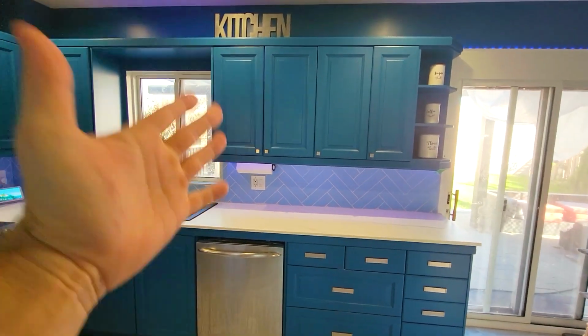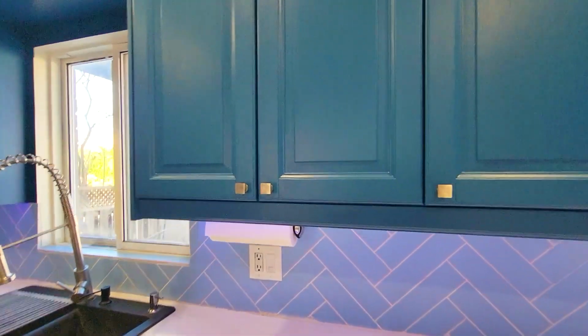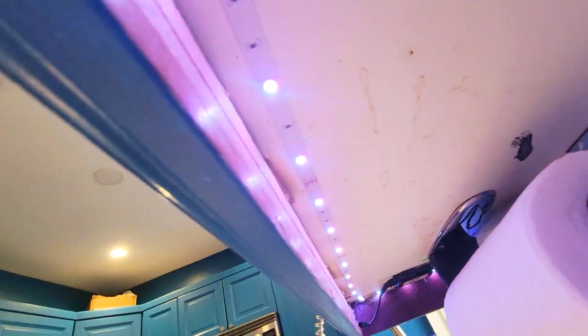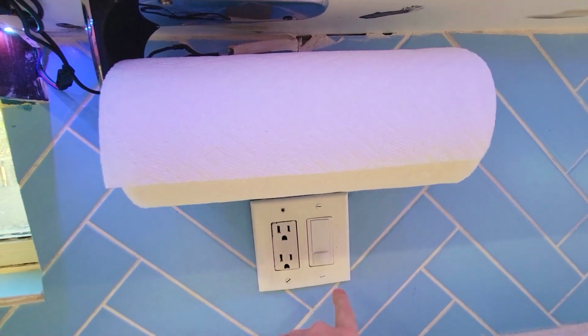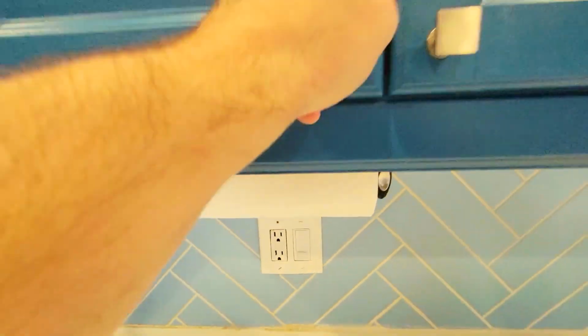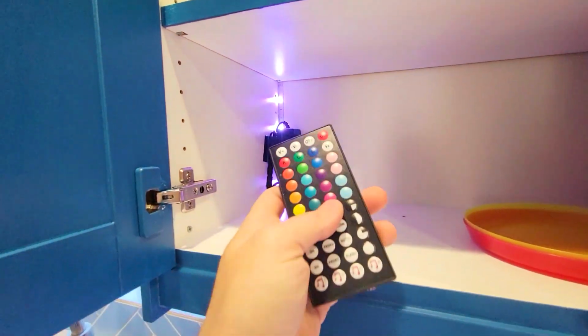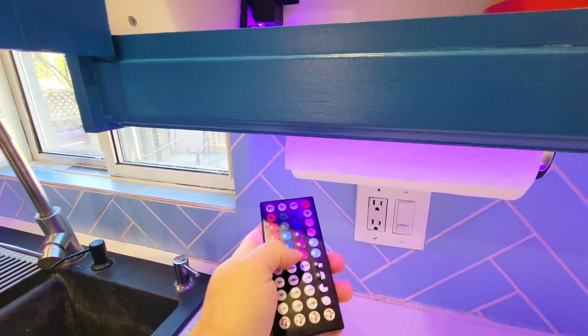What's good, everybody? On today's video, I'm going to show you how to create under cabinet lighting that turns on automatically when you walk into the room by hooking it up directly to an occupancy sensor like I did. And you can also control these with the remote control at any time you want.